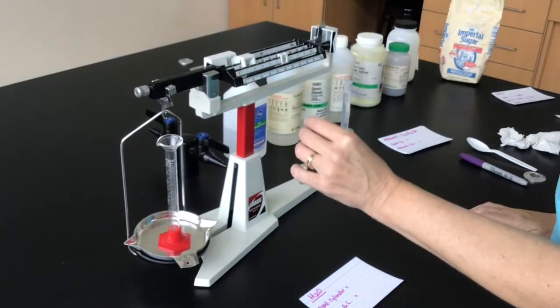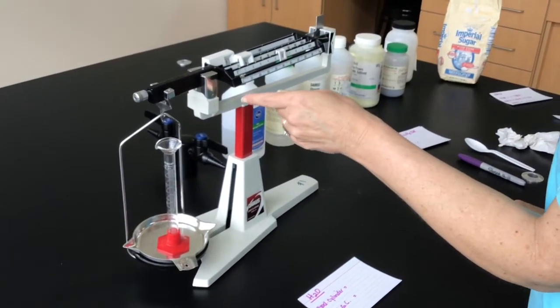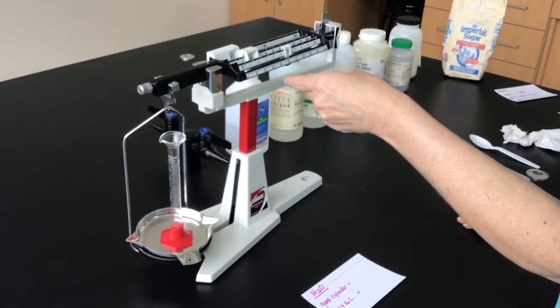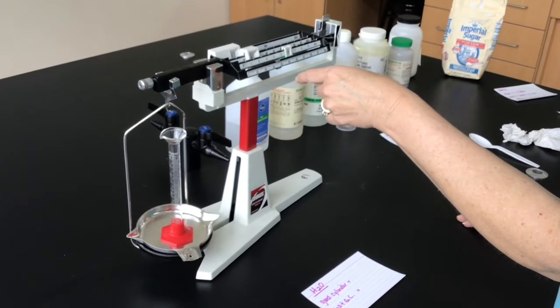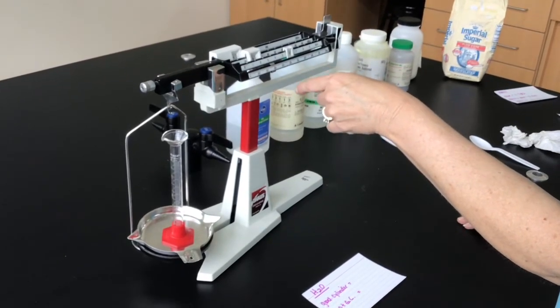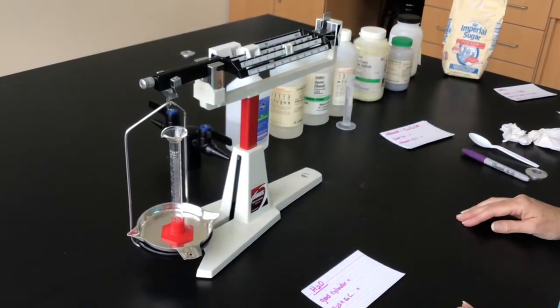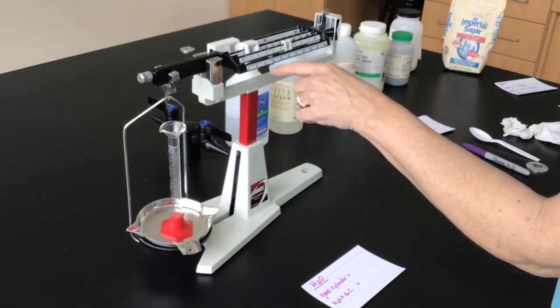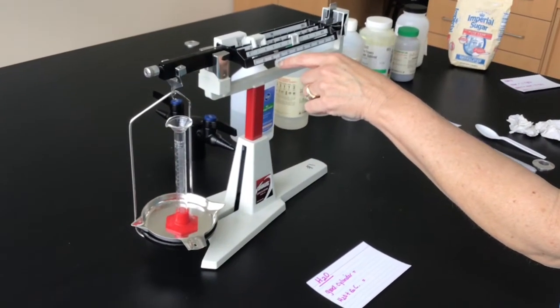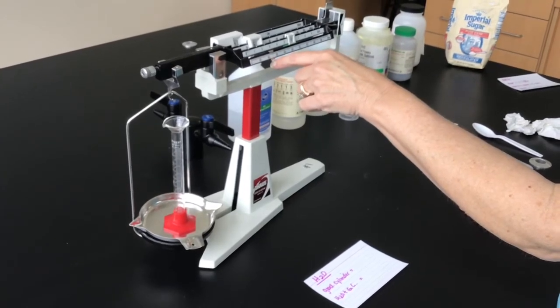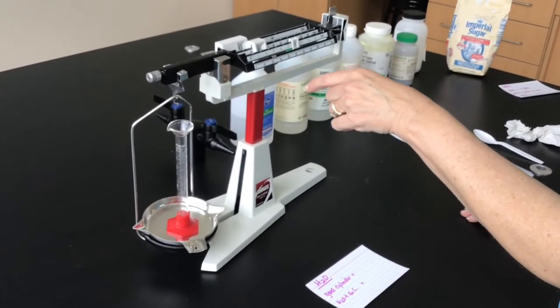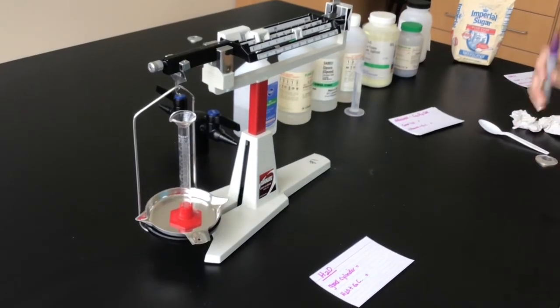Maybe I didn't have it in a groove, a notch. Okay, that looks good.